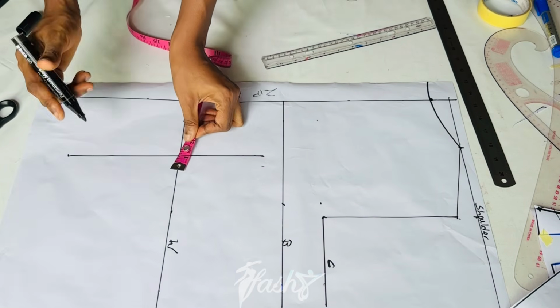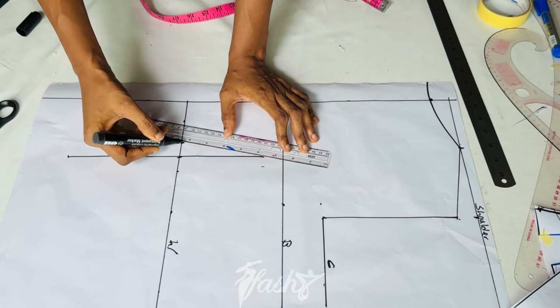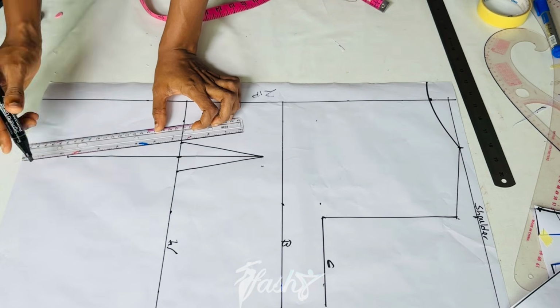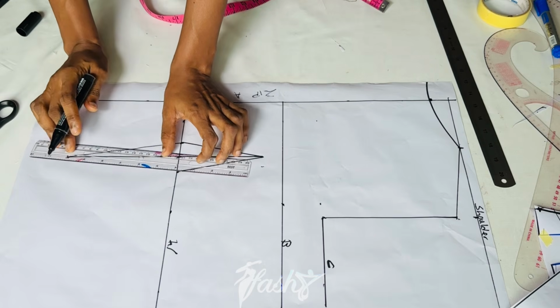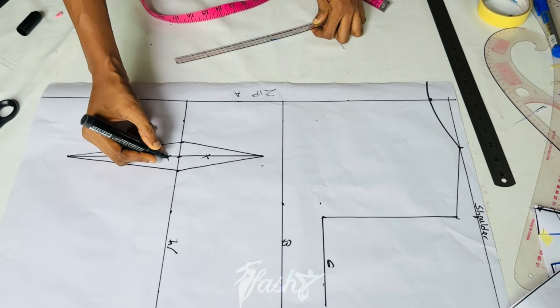On this line, I'm going to take my waist dart. We don't have bust dart here, we only have waist dart. I'm using 2 inches here, which is 1 on my left, 1 on my right, and I'll connect it together to give you what you have on your screen. So we're going to be cutting off this part. Back is very, very simple, guys.